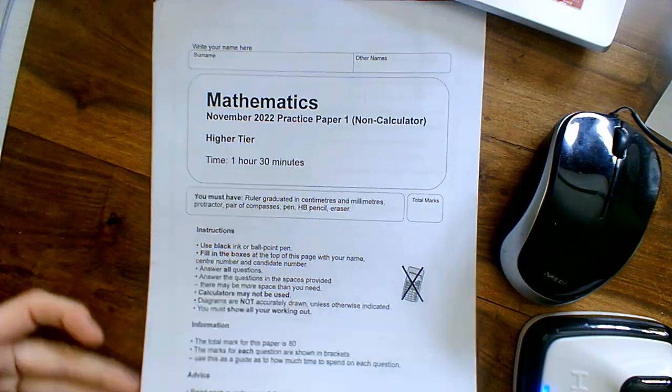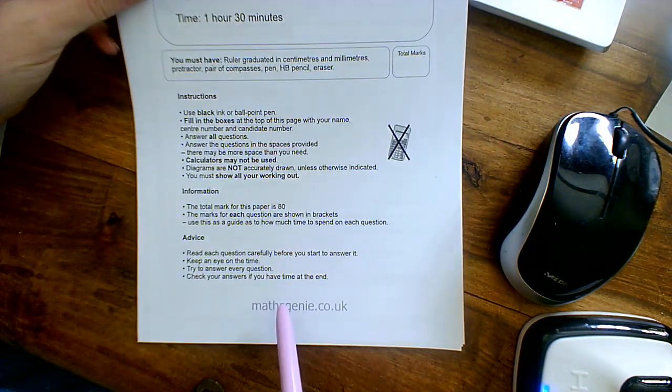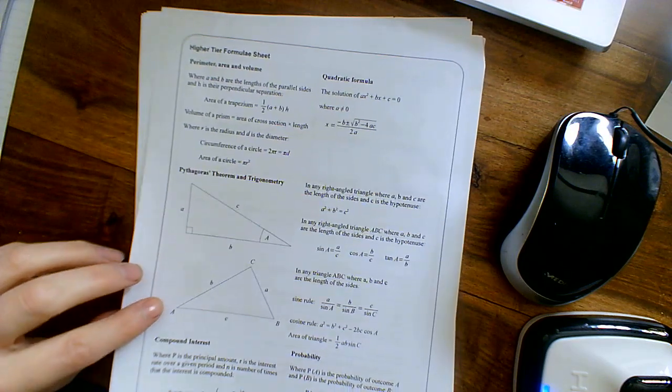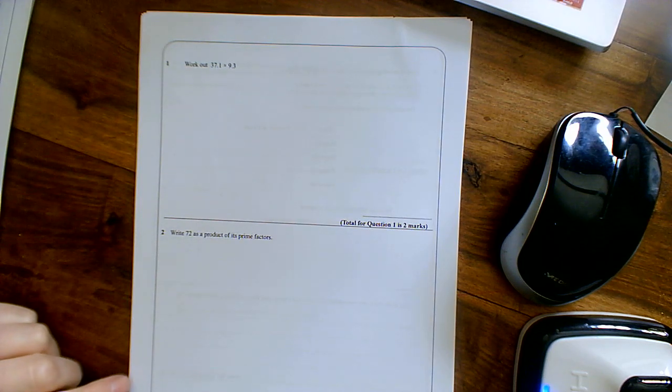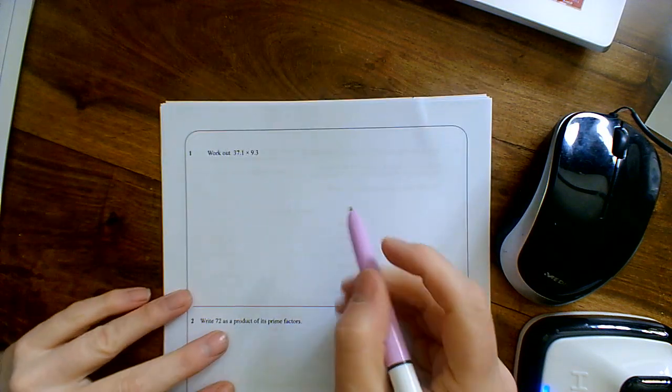This is the predicted paper for this year. It says November 2022 on it, but it was a predicted paper that I downloaded from Maths Genie. So we'll see what this is all about. Let's have a quick go. It says 1 hour 30. It is a guess at what's going to be on the paper 1. The predicted papers for paper 2 and paper 3 will be better because obviously in maths anything can be tested, can't it? So right, here we go.